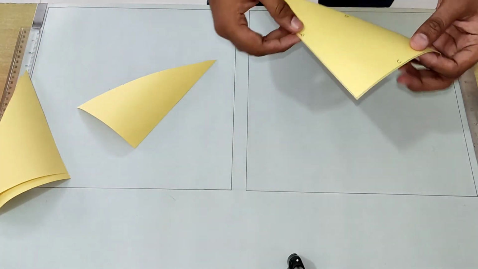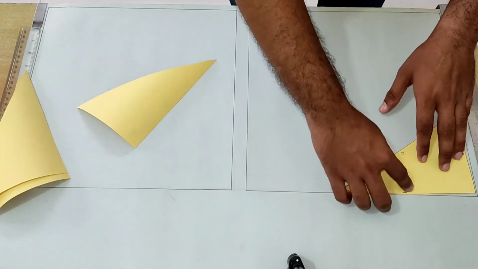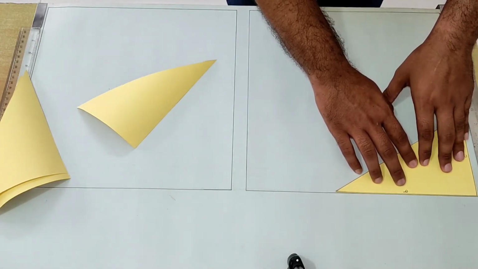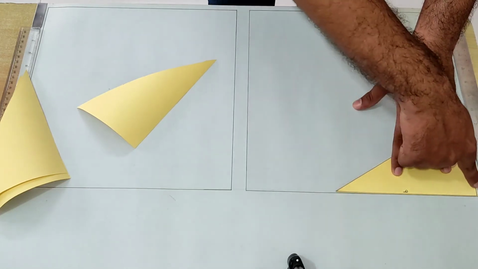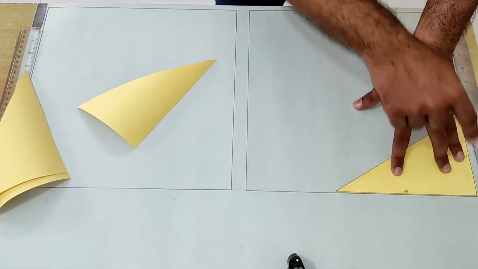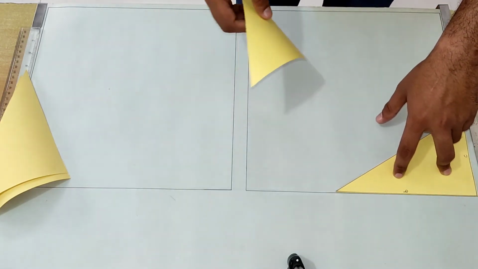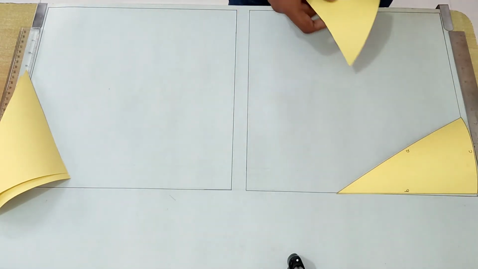Firstly, we place this triangle like this. Just remember, you need to place it correctly. You have to place the right angle, that is 90-degree angle, on the corners of the square. So we are going to follow this method.